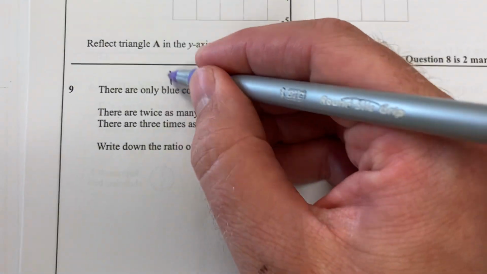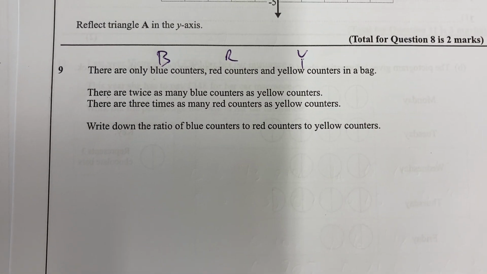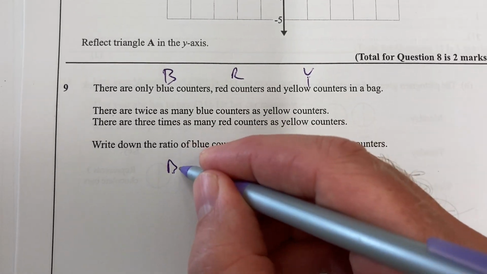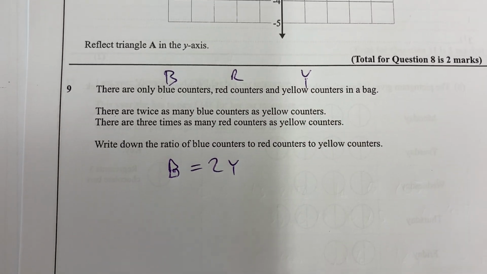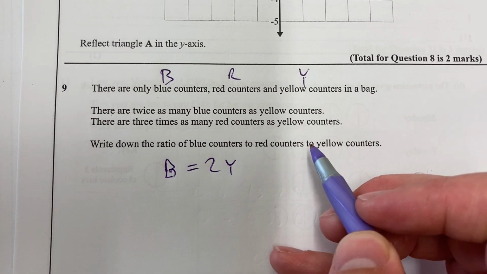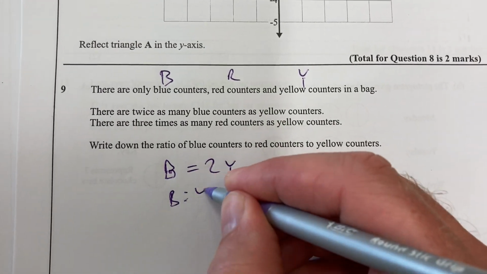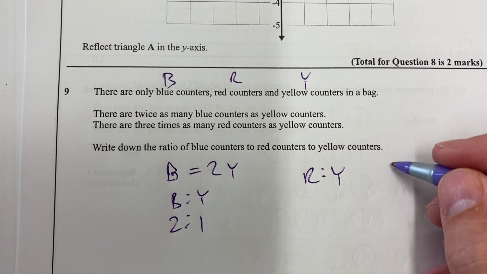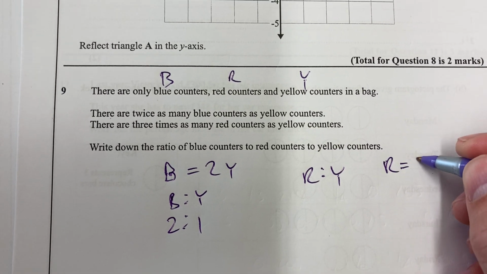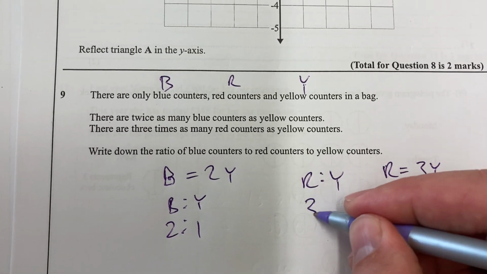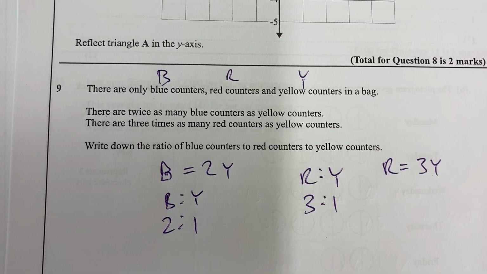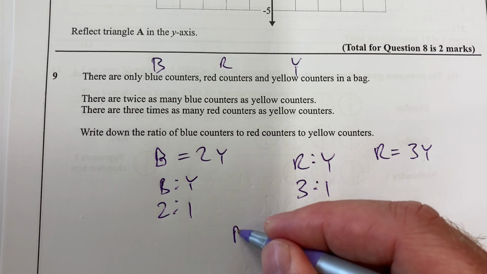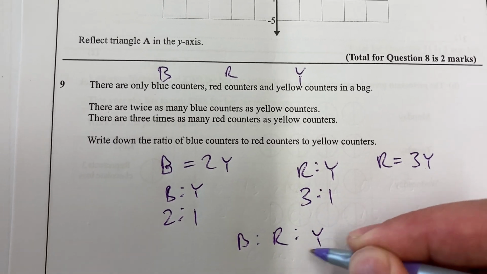Now, there are only blue, red, and yellow counters in a bag. There are twice as many blue counters as yellow counters. So blue is twice the yellow. And there are 3 times as many red as there are yellow counters. So blue to yellow is 2 to 1, and red to yellow, red is 3 times the yellow. So write down the ratio of blue counters to red counters to yellow counters. So what we have to do is blue to red to yellow.